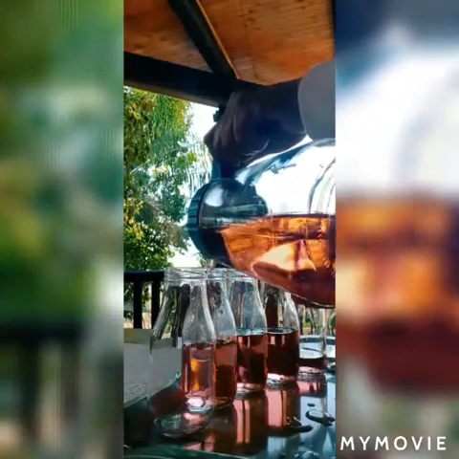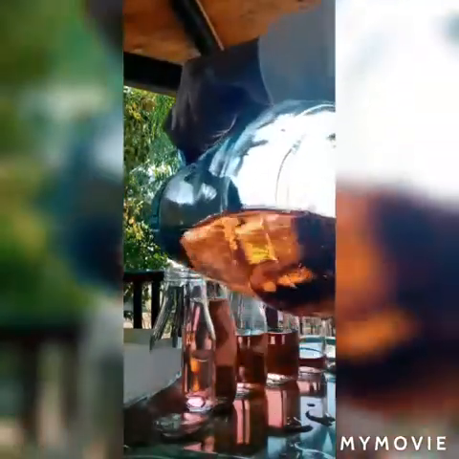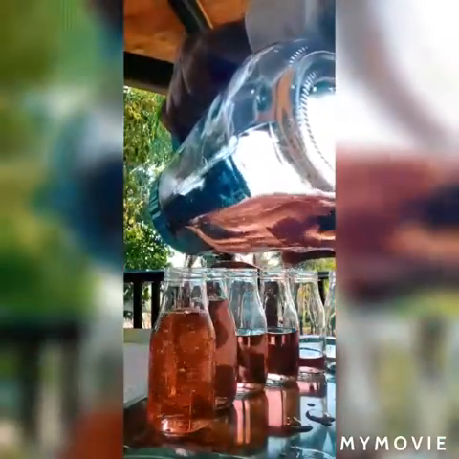And in the fifth one, I'm going to pour a lot until it's nearly full. And I'm going to pour the last one all the way to the top. I'm going to fill it up. Full, full, full. Okay. Now let's compare.